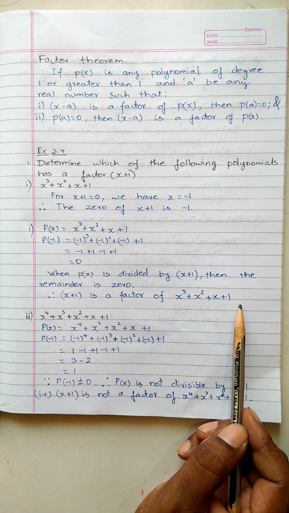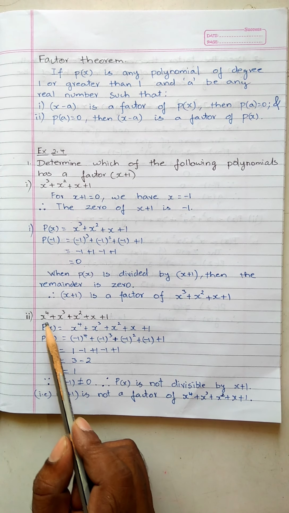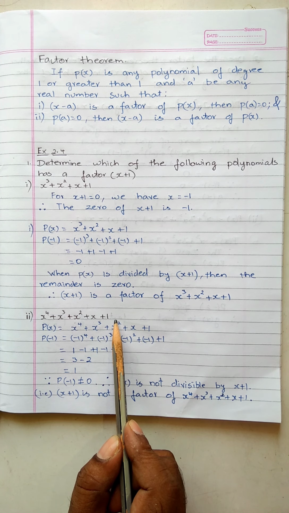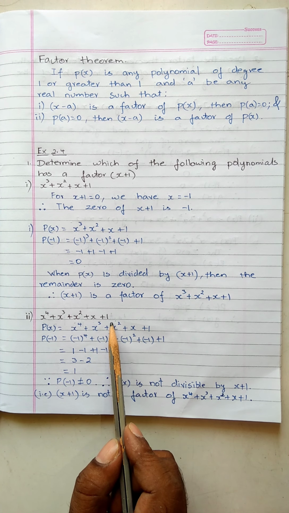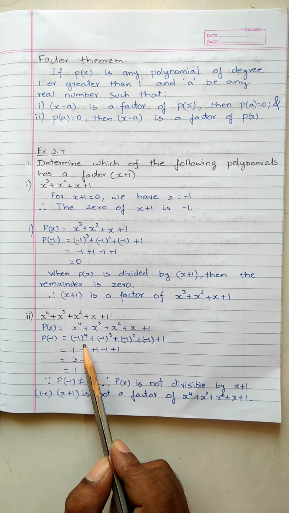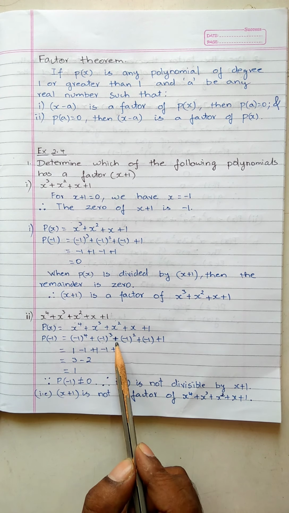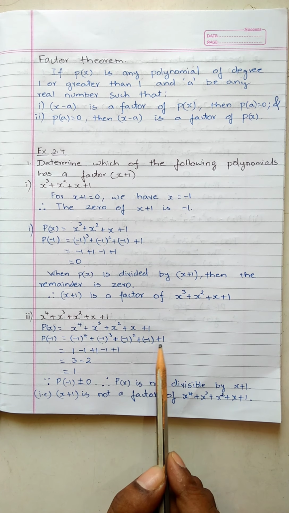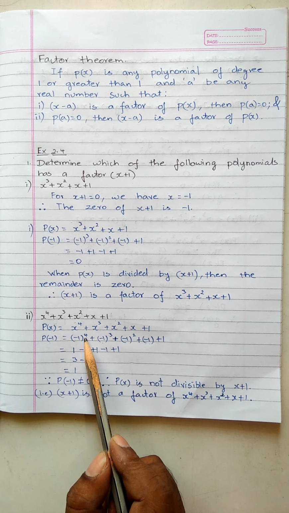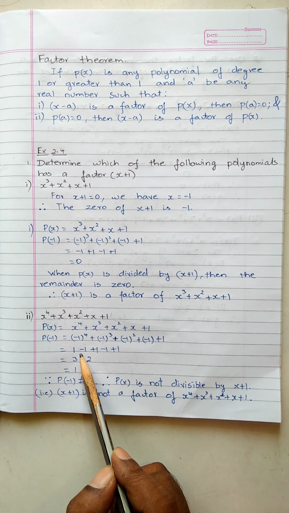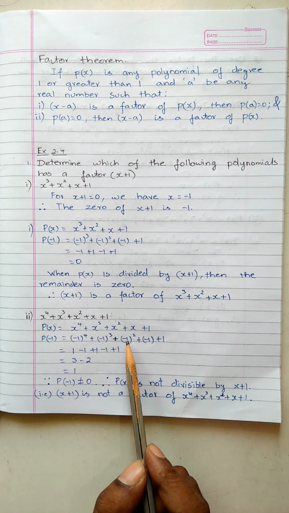In the same way, let's go for the second one: x power 4 plus x cube plus x squared plus x plus 1. We know the factor is x plus 1, so instead of x we use minus 1. So minus 1 the whole power 4, plus minus 1 the whole power 3, plus minus 1 the whole squared, plus minus 1, plus 1. Now simplify: minus 1 to the power 4 is 1. Minus 1 to the power 3 is minus 1. Minus 1 squared becomes plus 1.